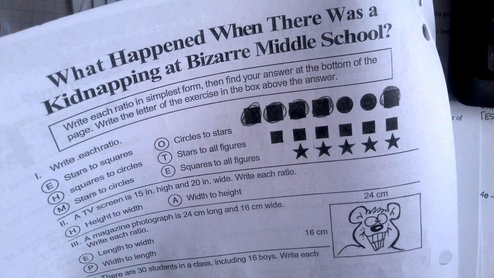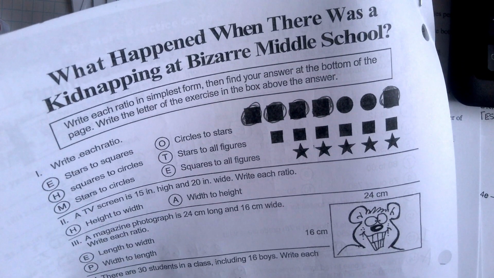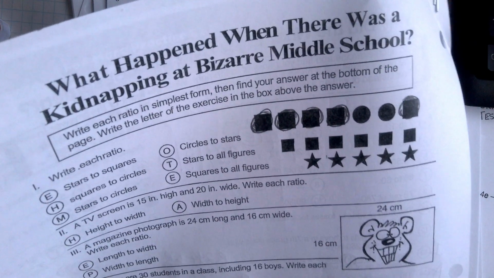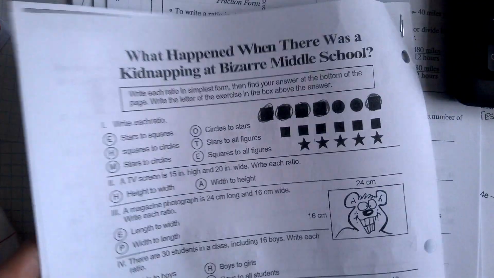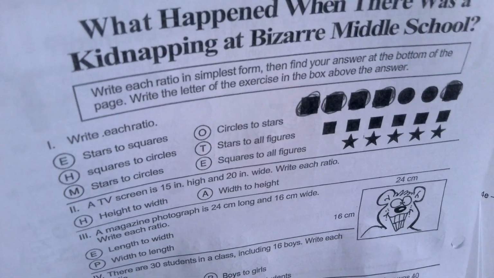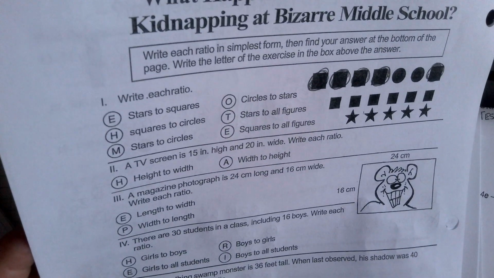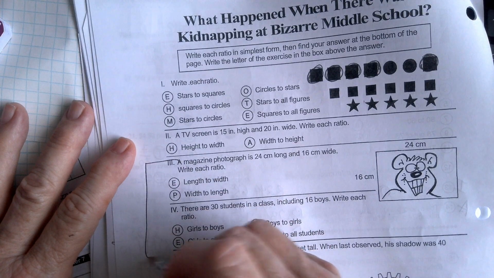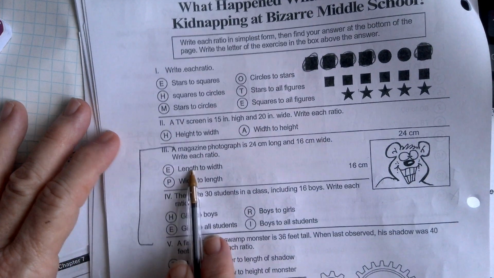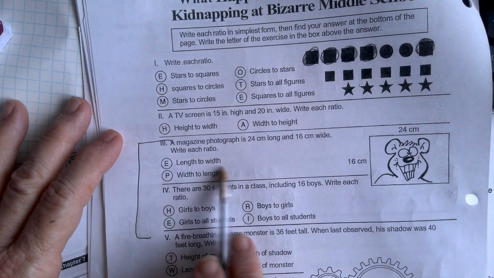I'm trying to see the amount of time that we've got. We don't have time, so you know what? I think what I'm going to have you do, this is really easy. I'm going to have you look at this and do this. These two are easy, and then we'll finish the rest. So you're just going to write the ratio. The length to the width.